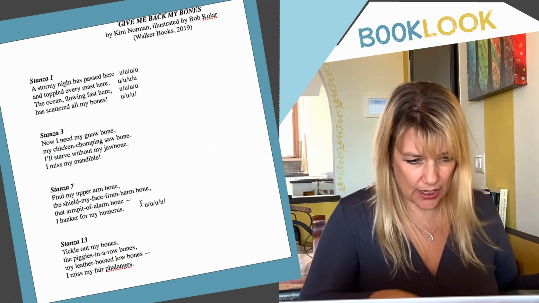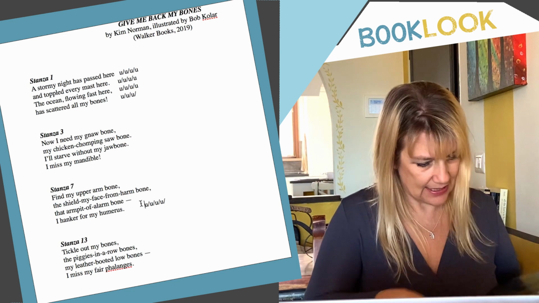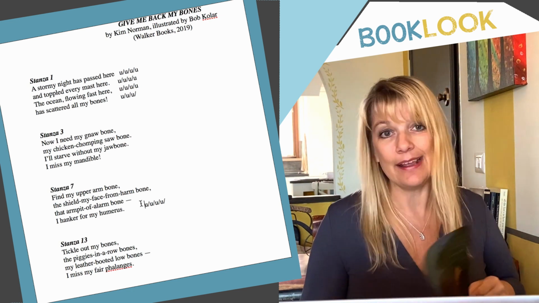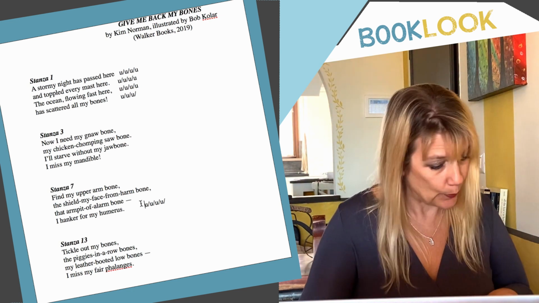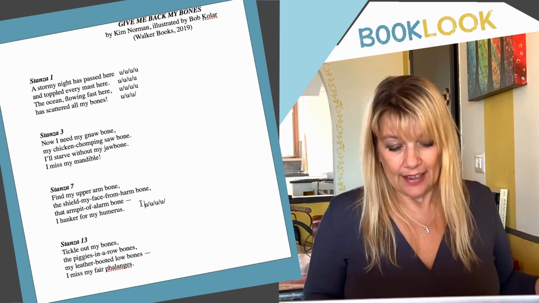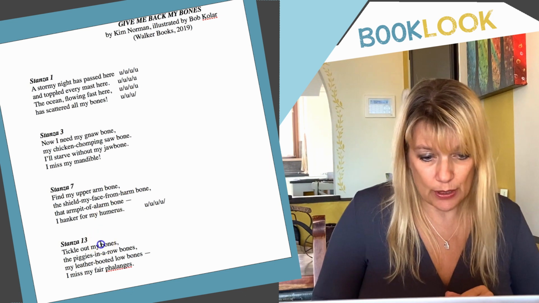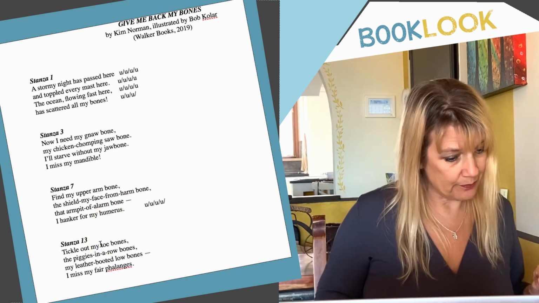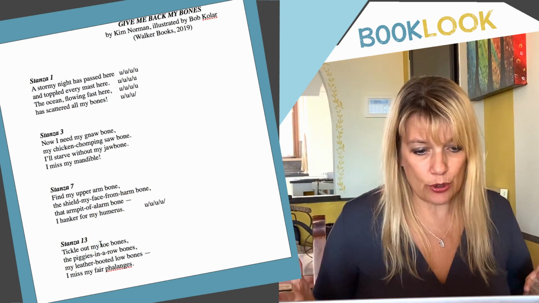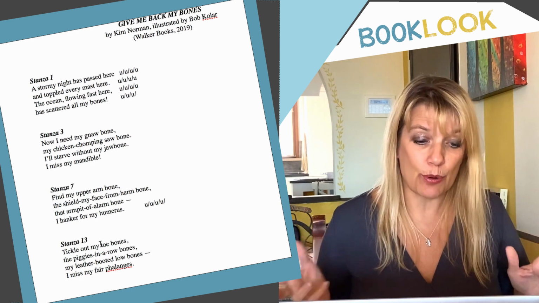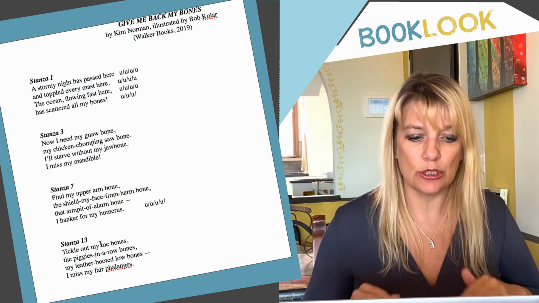And then I went to stanza 13, which is my favorite stanza in the whole book. About your toes. Tickle out my toe bones, the piggies in a row bones, my leather booted low bones.